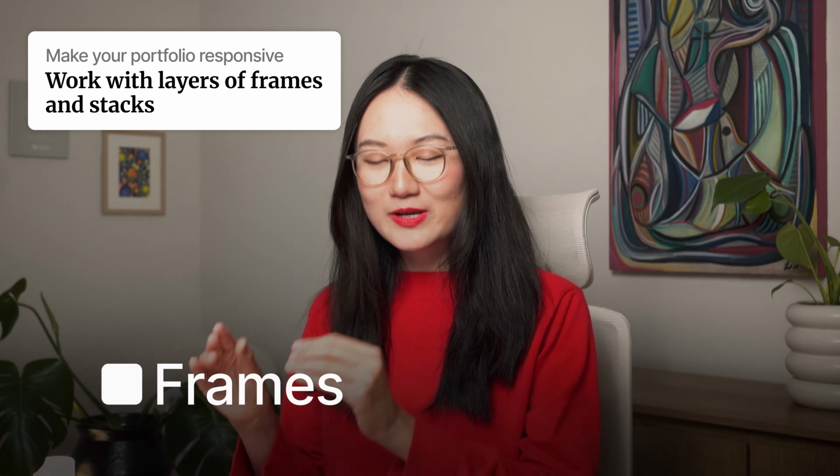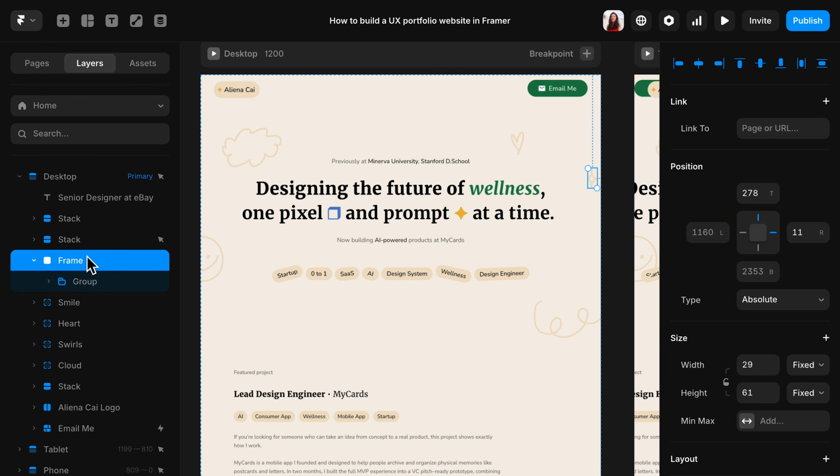If it's still confusing, don't worry. Set up the breakpoint first and you will learn everything step by step. To make your website responsive, you need to build multiple layers of frames and stacks. A frame is like a container. It is not smart. It can hold content, create a boundary, add a background, hide overflow, or define a section area. A frame in Figma is represented by this square icon.